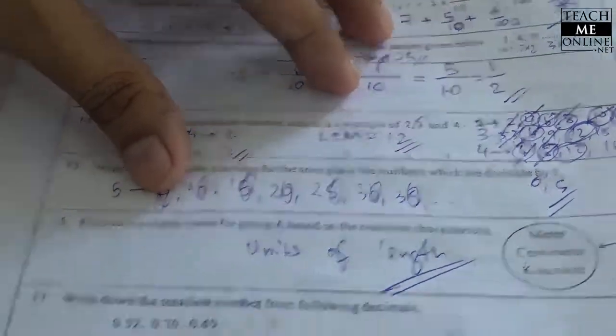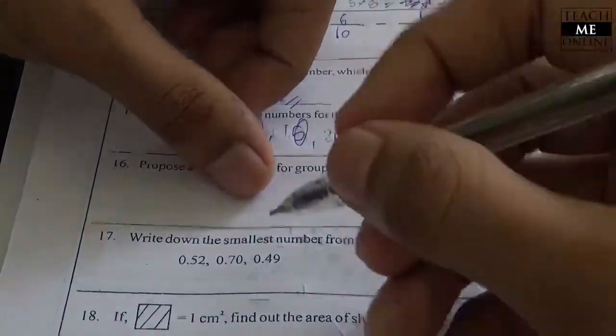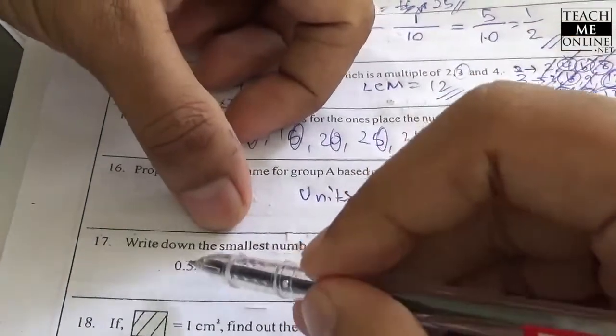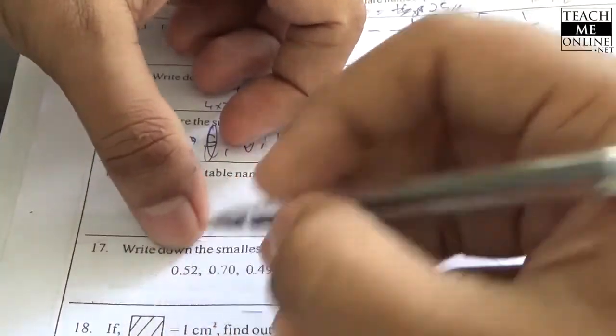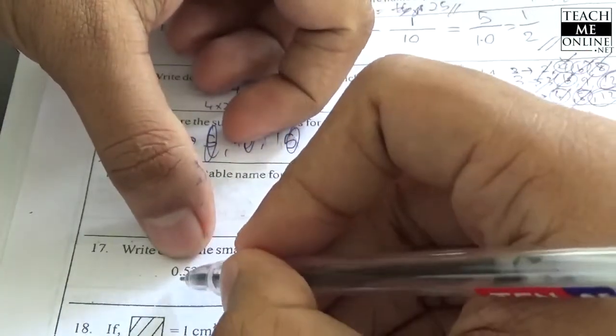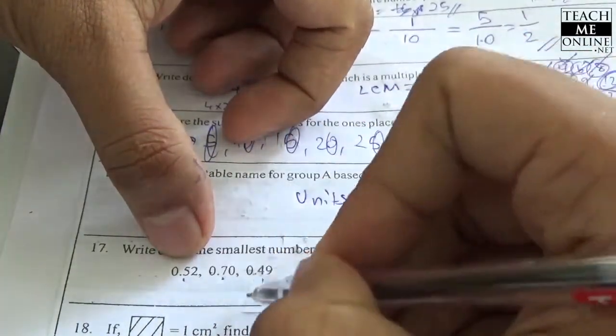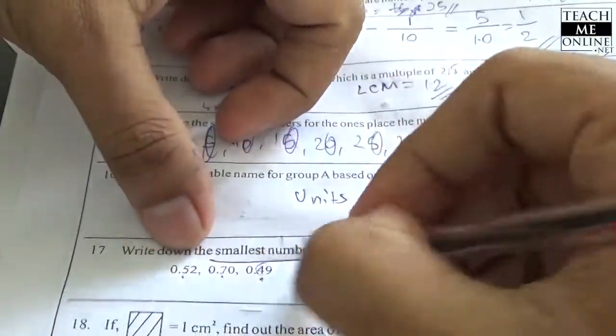Question number 17. Write down the smallest number from the following decimals. So see, in each one, the units place is 0. So we can ignore that. Then we go to the 10th place. 10th place, here 5, here 7, here 4. What is the smallest from 5, 7 and 4? This one, 4. So the smallest number is 0.49.